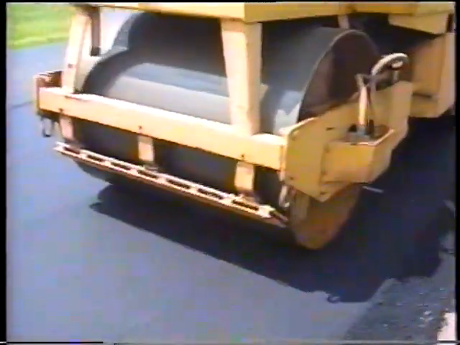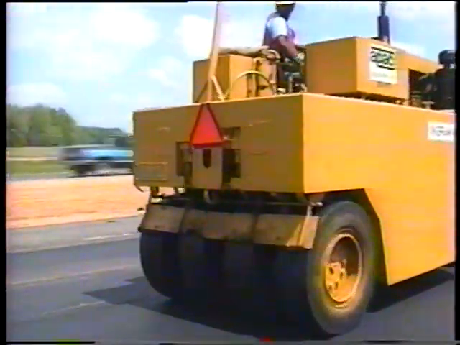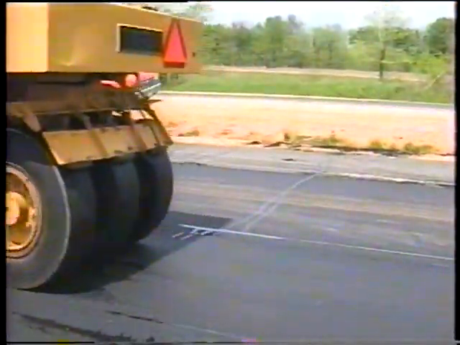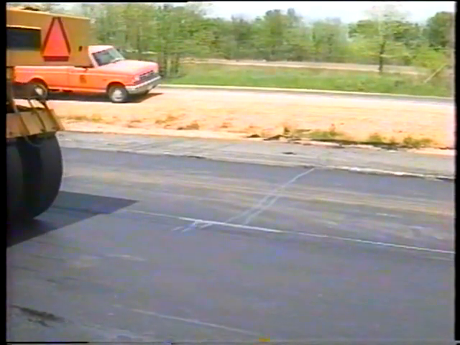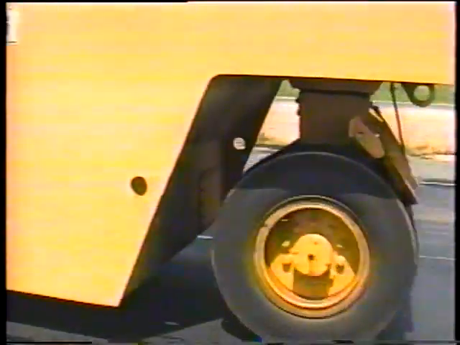Now let's look at the rollers. There are many types, but all can be classified as steel-wheeled or pneumatic-tired. For leveling courses, a pneumatic-tired roller works best because the kneading action of the tires works the mix into the depressions. Steel wheels, on the other hand, tend to bridge the low spots and not compact the mix as well.